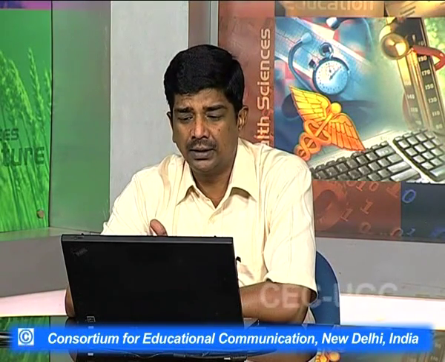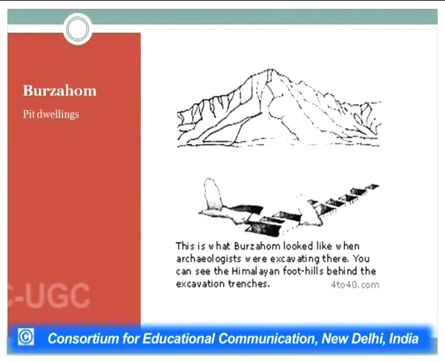And this is yet another Neolithic site, of course, much later than Mehergarh. And the timeline for Burzahom as a Neolithic site could be put around, say, 3000 to 2000 or 1500 BC, and not beyond that.